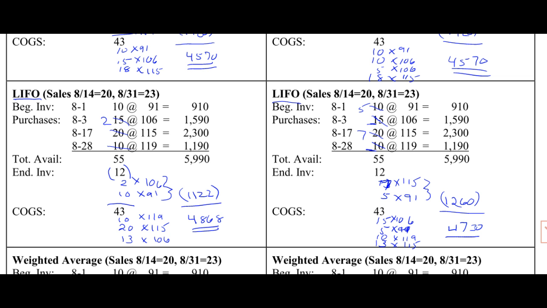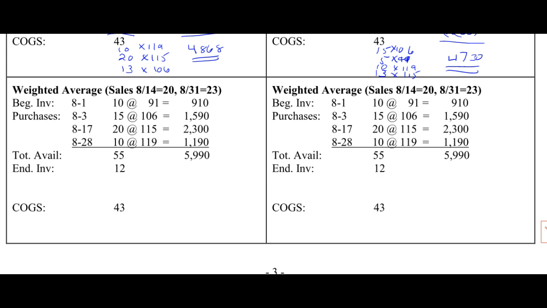Notice that there is not symmetry anymore between the two methods. LIFO periodic and LIFO perpetual are different. We have one more example now, weighted average, and the first weighted average that we'll do will be periodic. To me, this is the easiest of all, though sometimes it puzzles students.